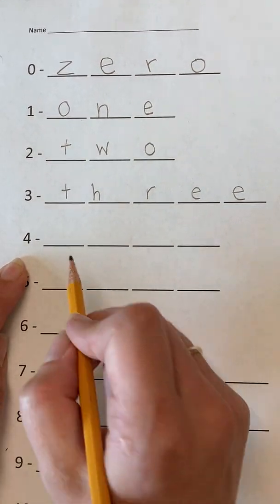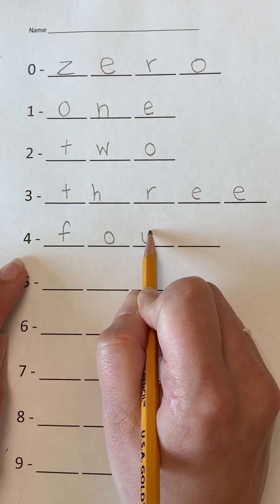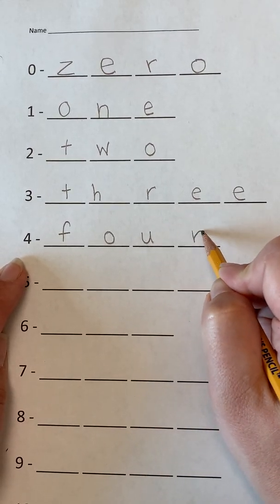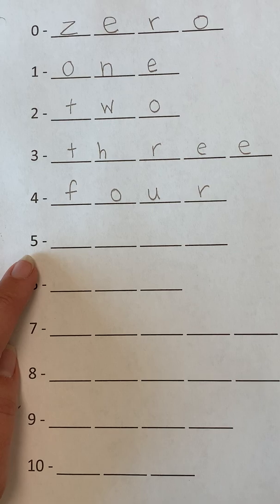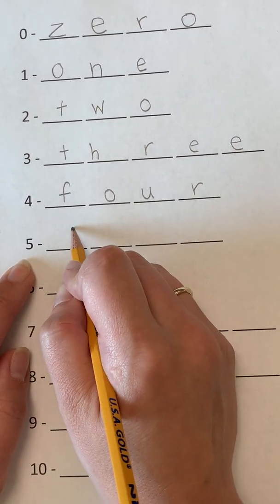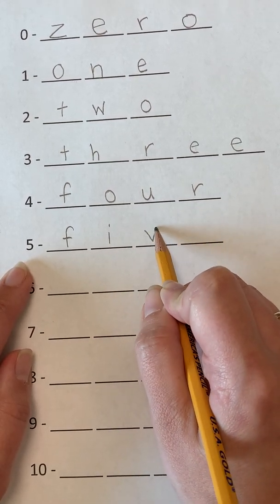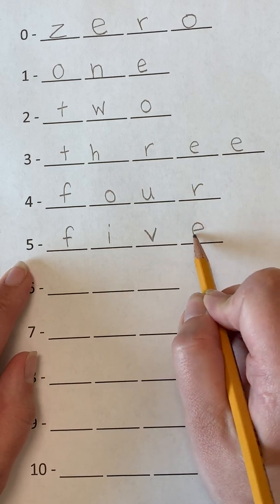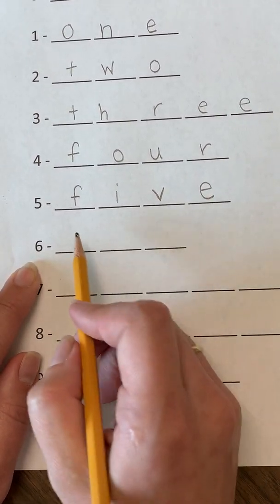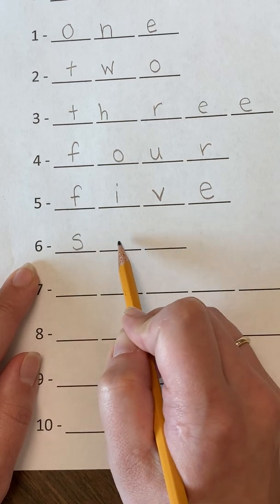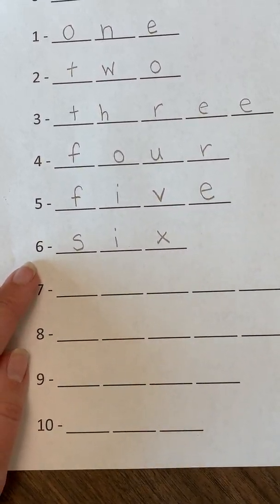Number 4. O U R, 4. R. Number 5. I, V and a silent E. 5. Number 6. I, X. 6.